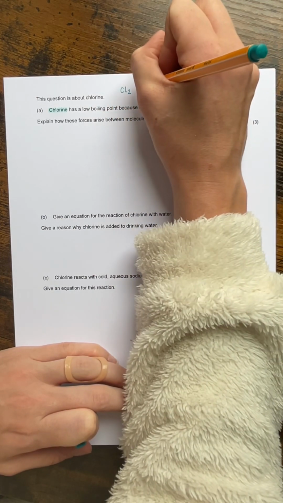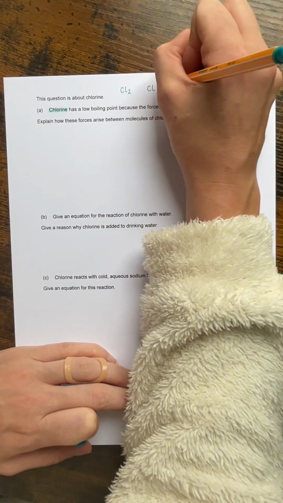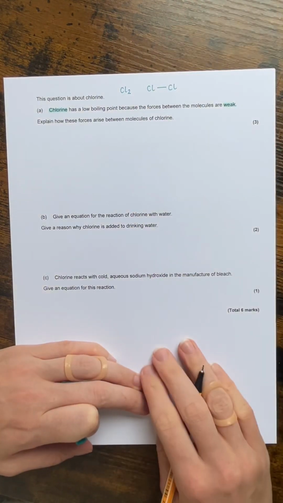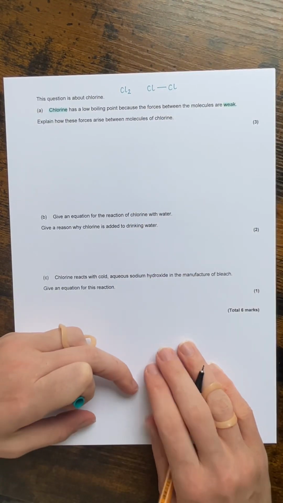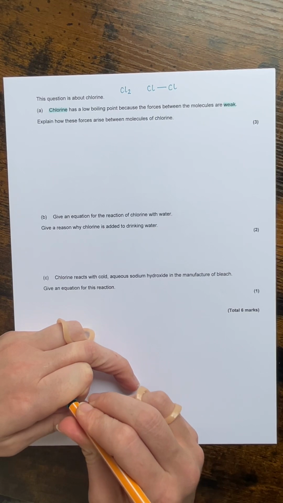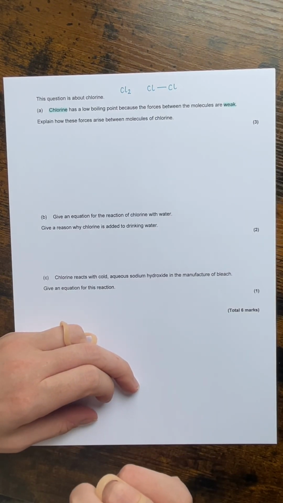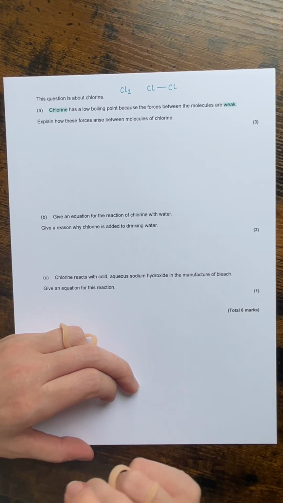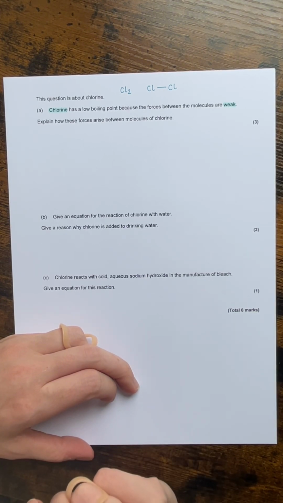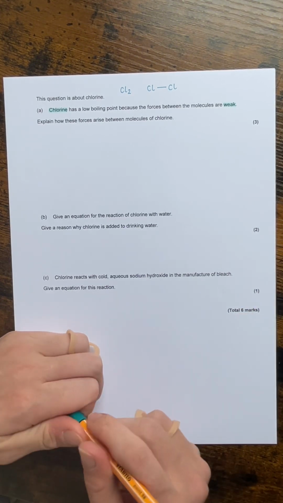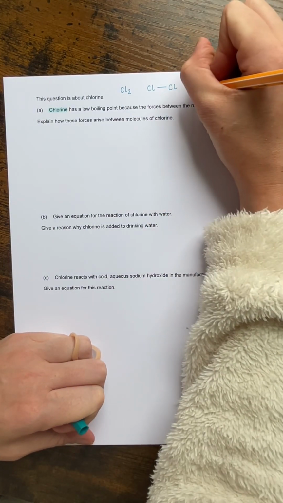So a chlorine atom sharing a pair of electrons with another chlorine atom like that, that is a non-polar covalent bond, and therefore the only type of intermolecular forces there will be between the molecules are van der Waals forces. So that's the first thing that we need to be able to deduce.